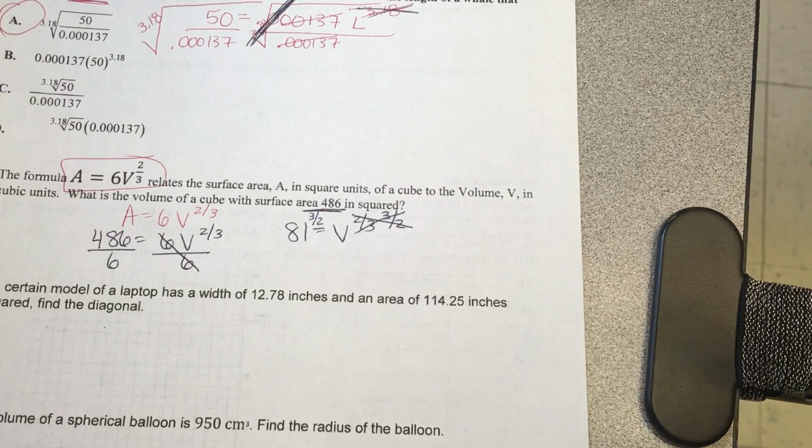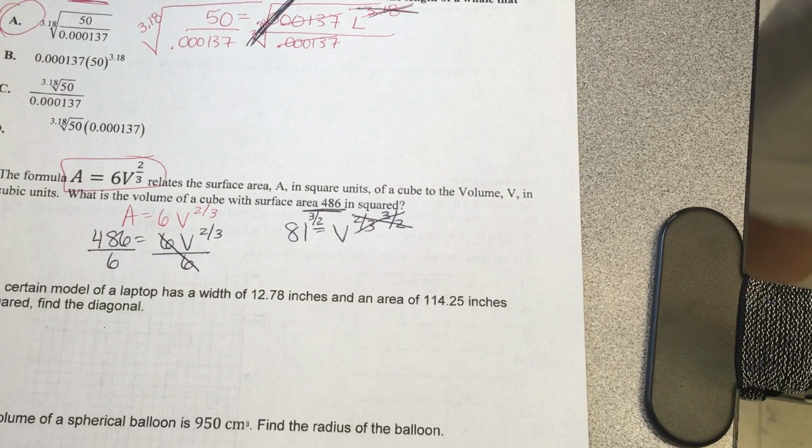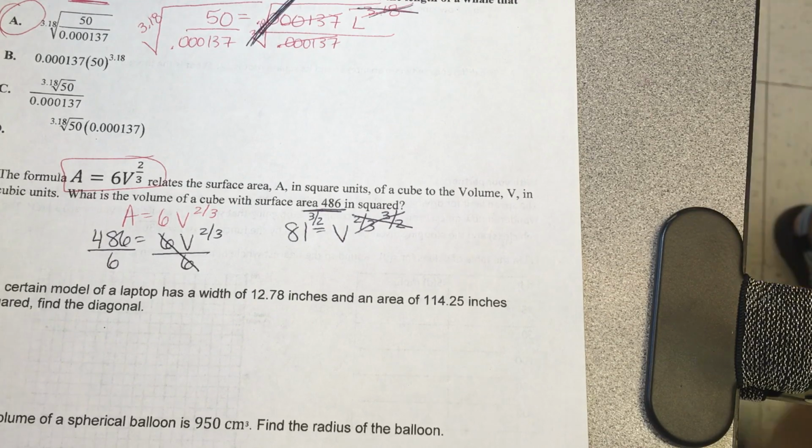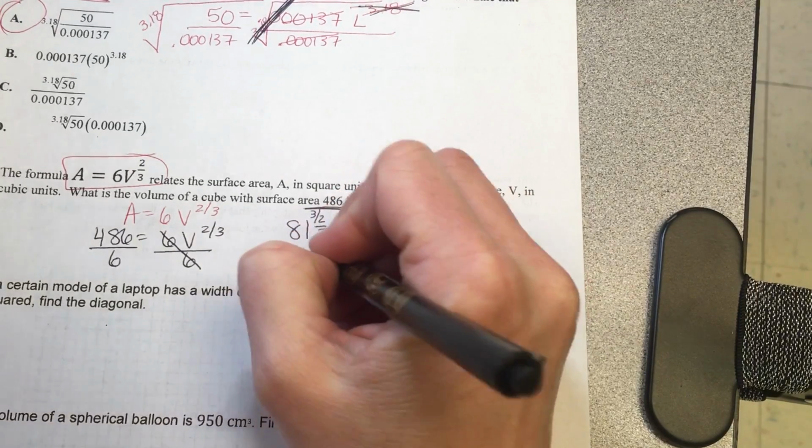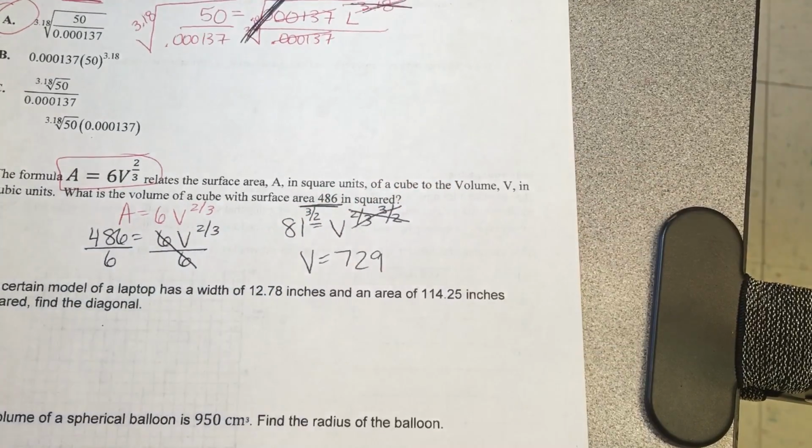So in your calculator, remember to use parentheses. 81, caret key, parentheses, 3/2, 729. Okay.